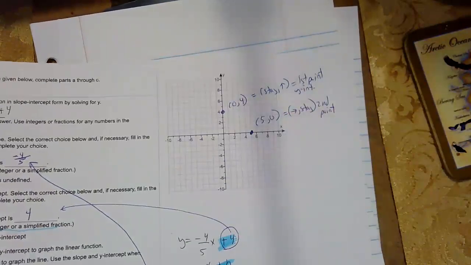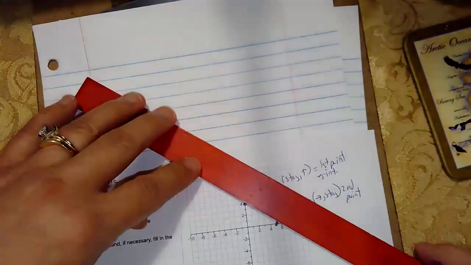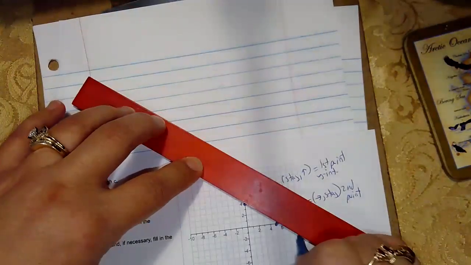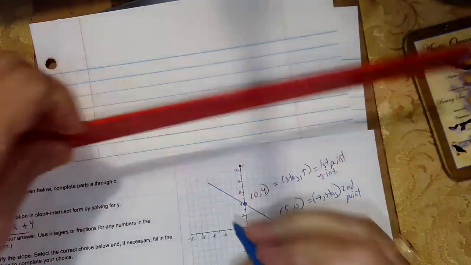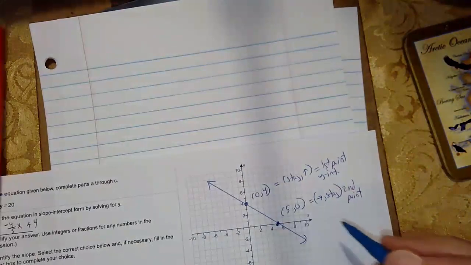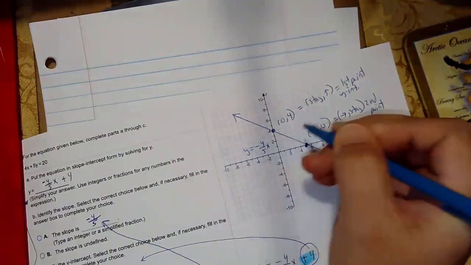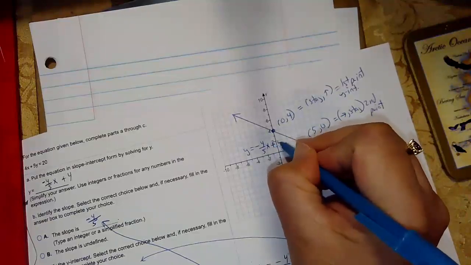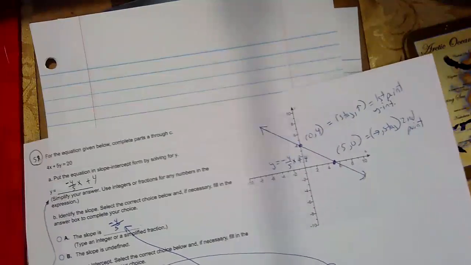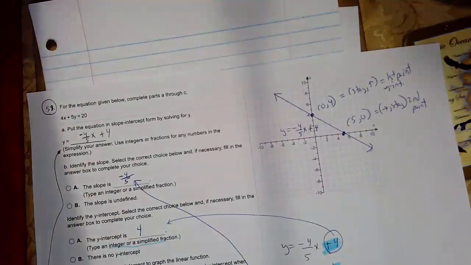And then you just connect the line. Okay, and that's y equals negative 4/5 x plus 4. That's the name of your line there. Okay, all right. And then that'll do it.